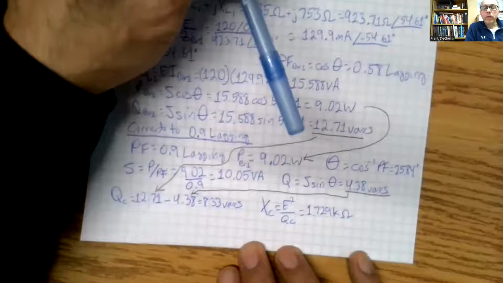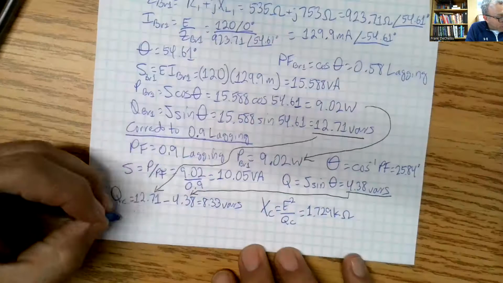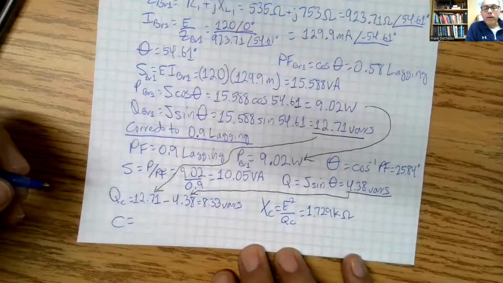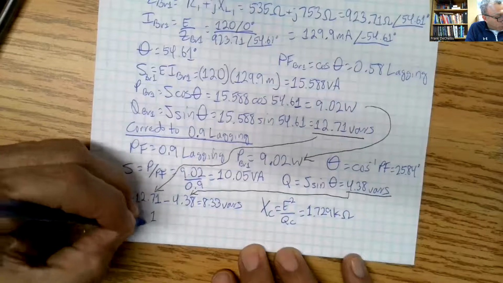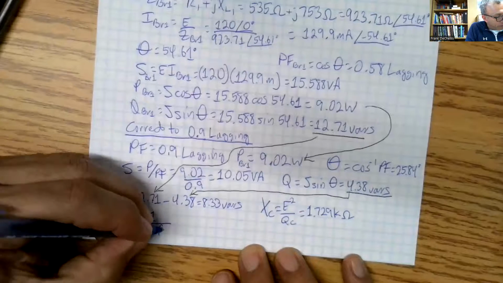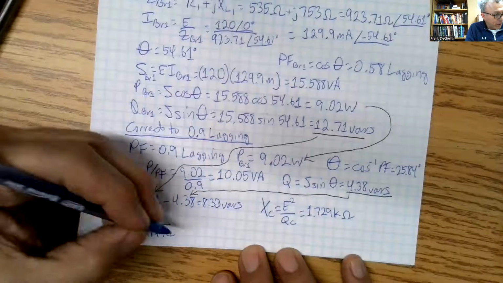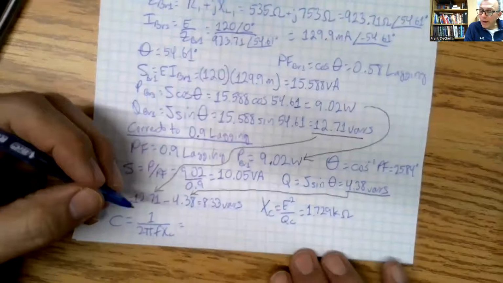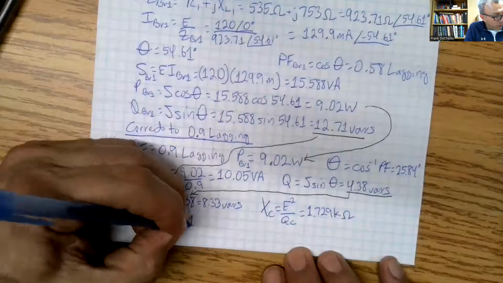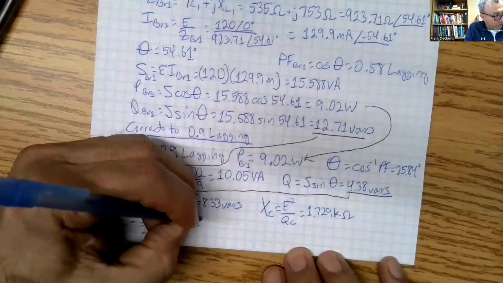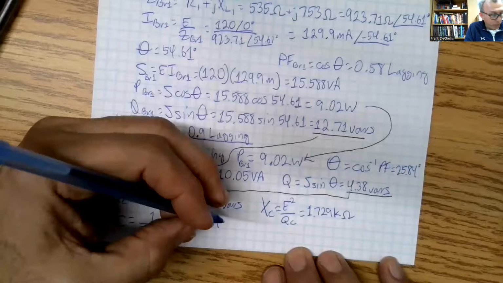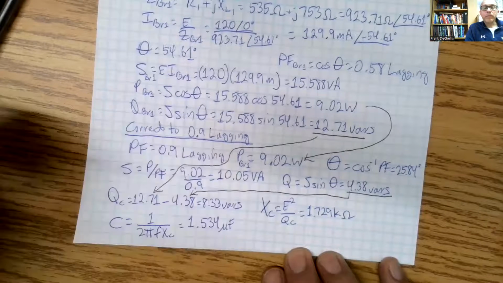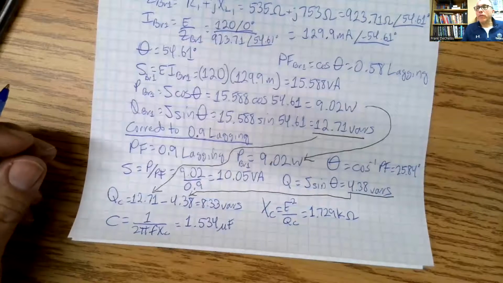So to find the actual capacitor value, the capacitor would be 1 over 2 pi F XC. When you go through on your calculator, you end up with 1.534 microfarads.